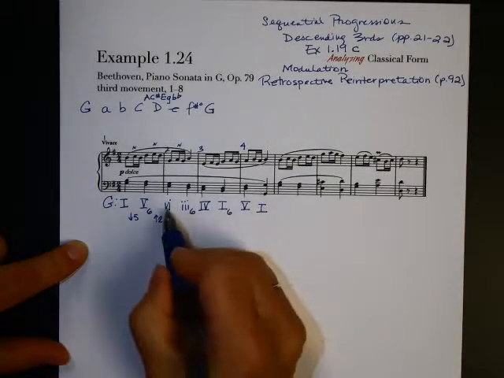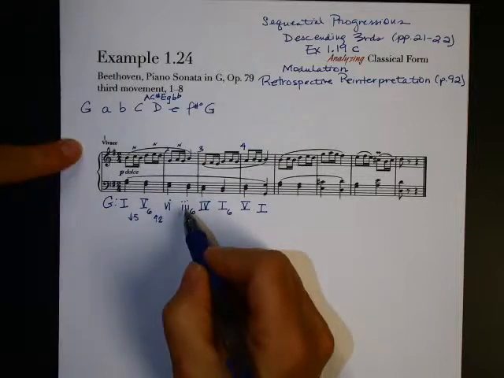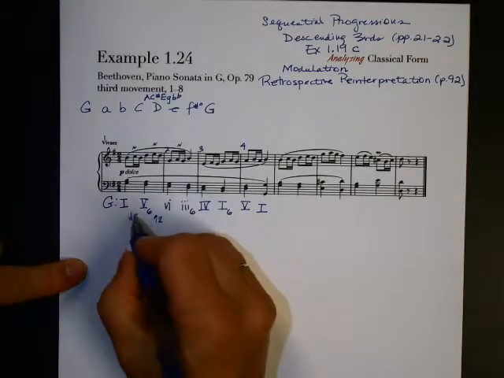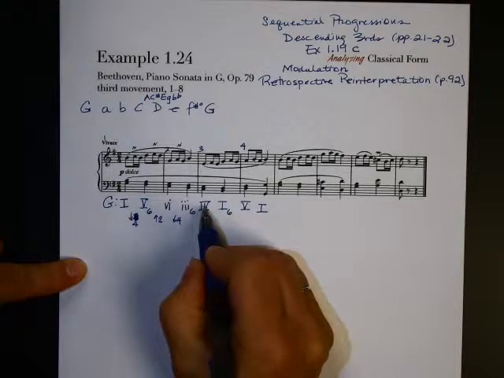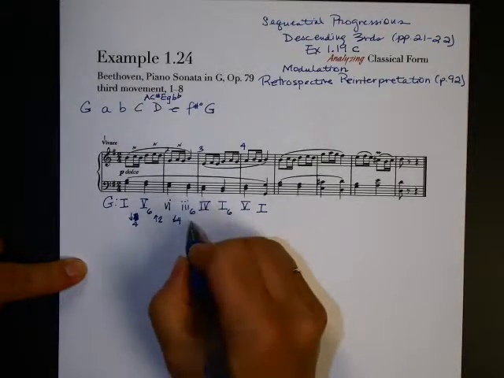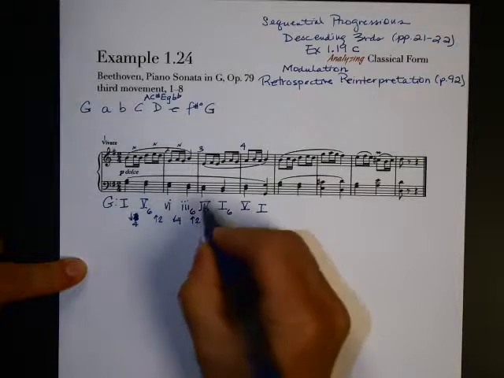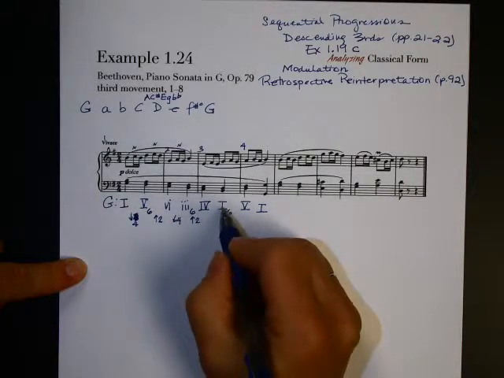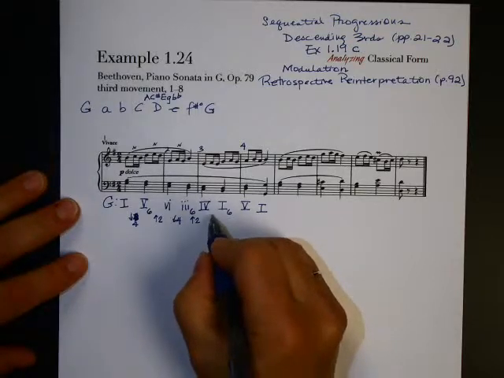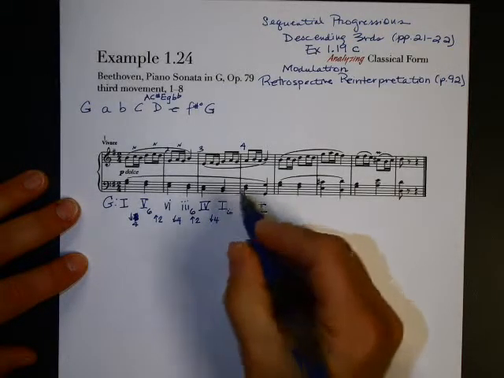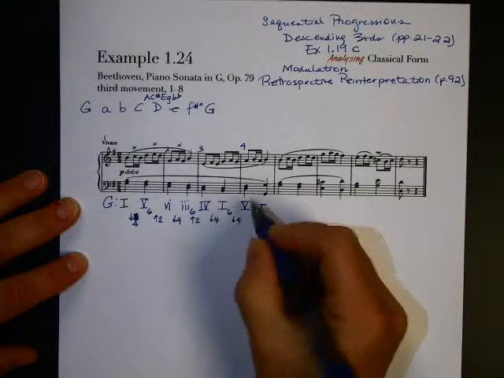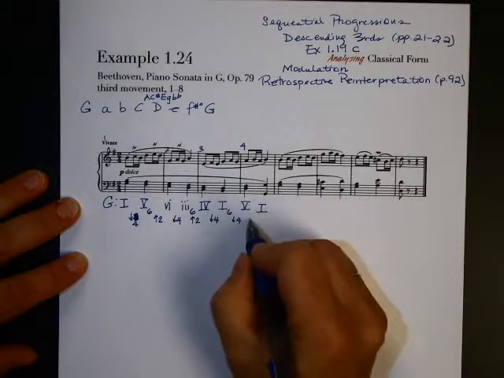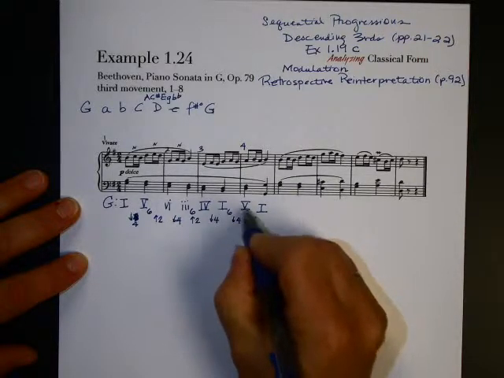From 6 to 3. 6, 5, 4, 3. Sorry, that should be a 4. This is another down by fourth. From 3 to 4, from the root of the 3 chord to the root of the 4 chord, this is up by step. From the root of the 4 chord to the root of the 1 chord, 4, 3, 2, 1, that's down a fourth. From the root of the 1 chord to the root of the 5 chord, that's down a fourth. And then from the root of the 5 chord to the root of the 1 chord, that's down by fifth. And that's the 5-1 cadence.